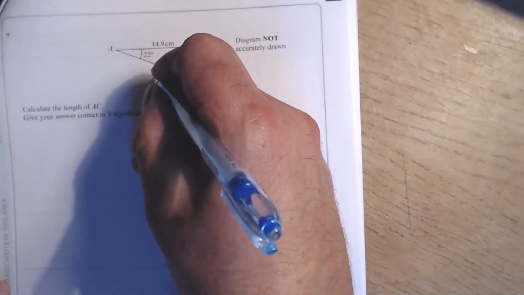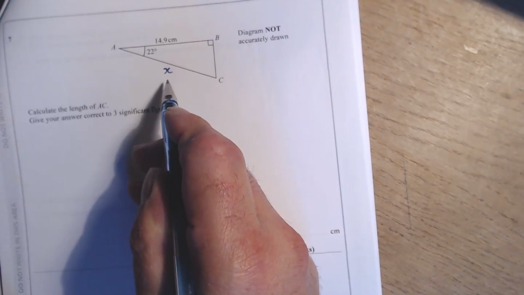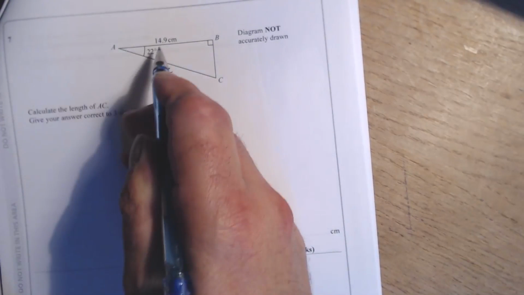Okay, question 7. So we've got to calculate the length of AC. So let's let AC be x. So first things first, which bit of Pythagoras is where it's side, side, find a side? So here, yes, we've got a side, we're finding a side, but there are angles involved. It's not side, side, find a side. So we know it's SOHCAHTOA. So we're going to be using those little ratios.